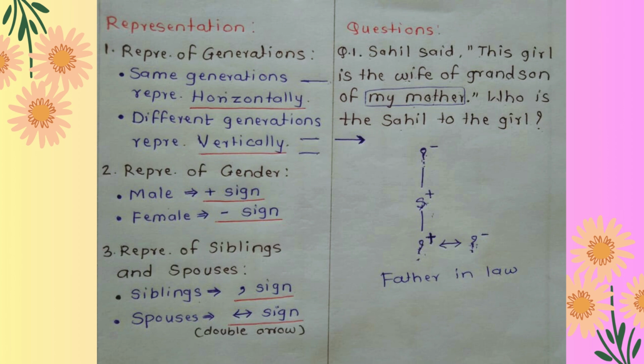So now let's discuss the question part. While solving the question, you can get clarity about how to represent the relationship, whatever information is given in the question. Okay, so we have the first question: Sahil said, this girl is the wife of the grandson of my mother. So who is Sahil to the girl? Now let's start representing the information given in the question. We first know that Sahil said it, so Sahil is there. First represent Sahil with a plus sign. Plus sign is for male.